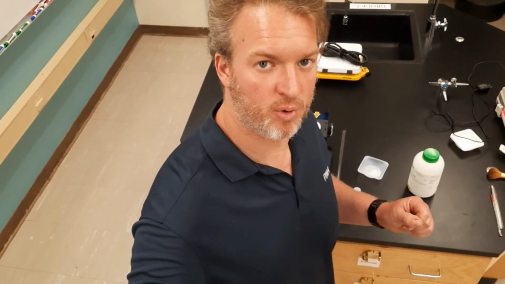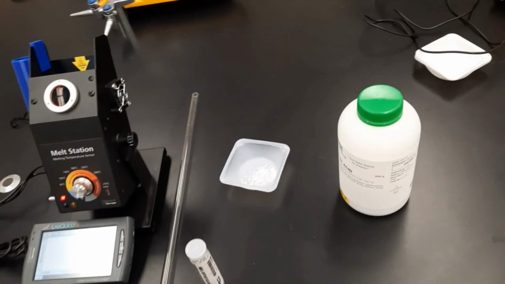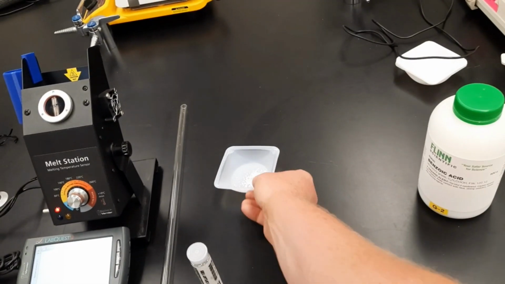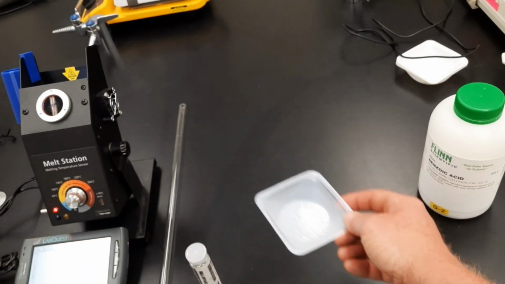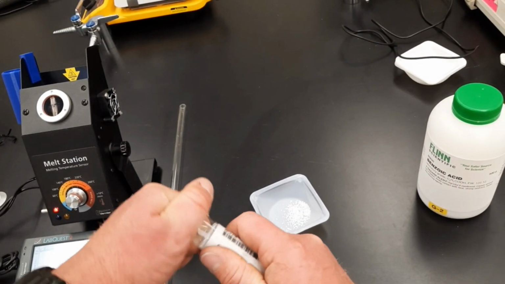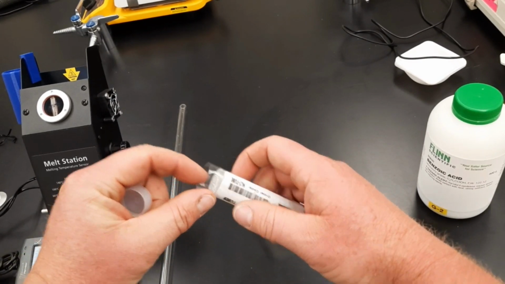How to prepare your sample in the capillary tube to do a melt point. Here is our sample of benzoic acid, and we just have a random amount inside of a weigh boat, and we have the weigh boat on a hard surface. It's important that we have the weigh boat on a hard surface.